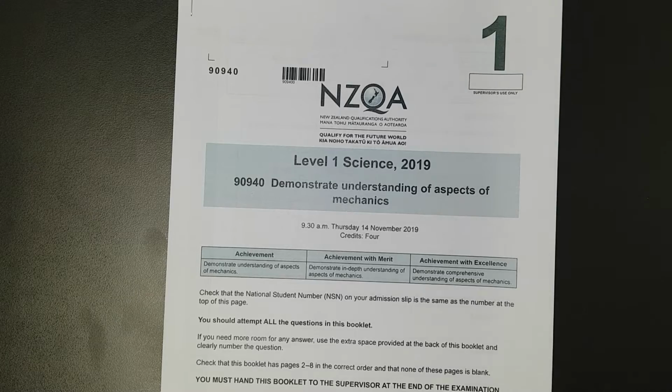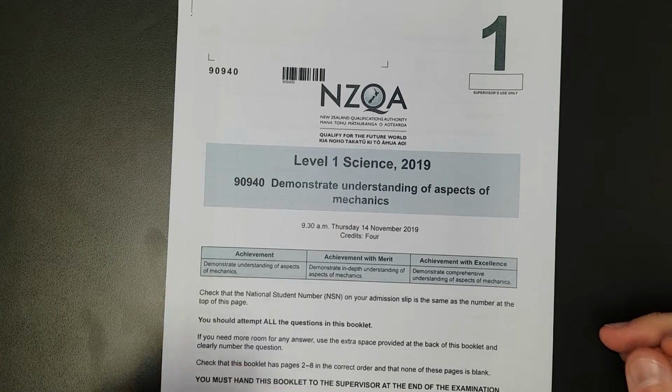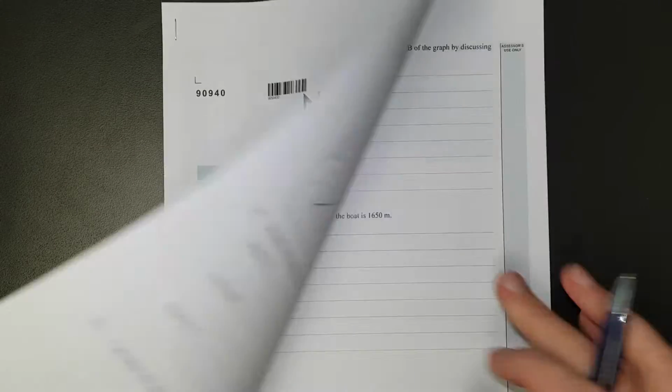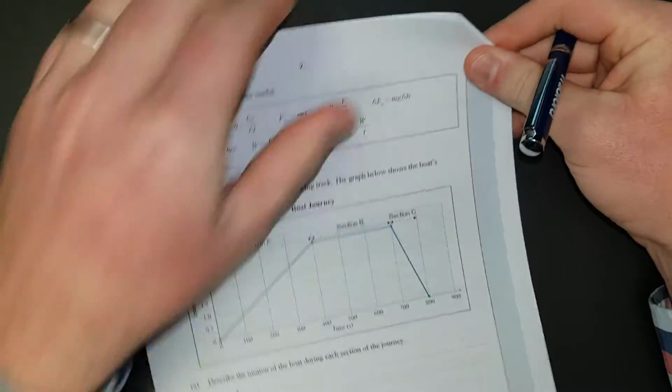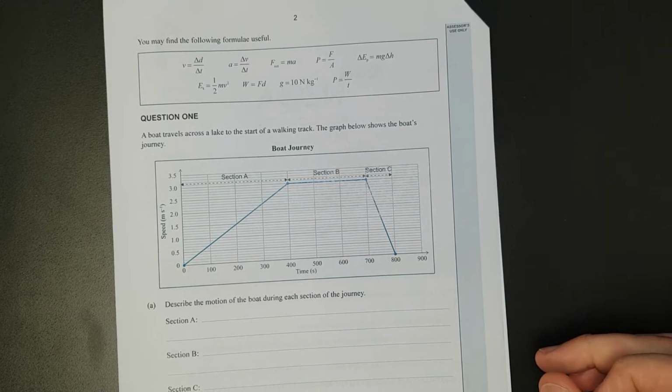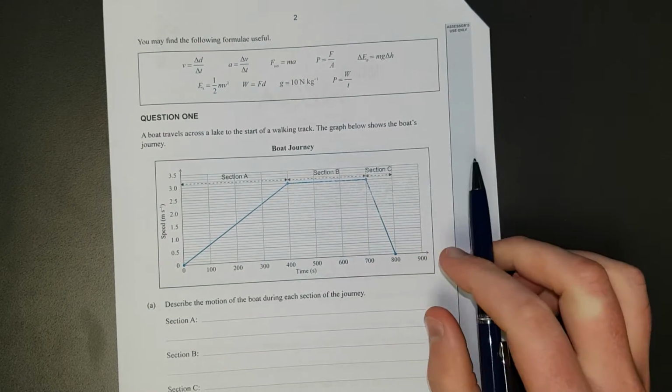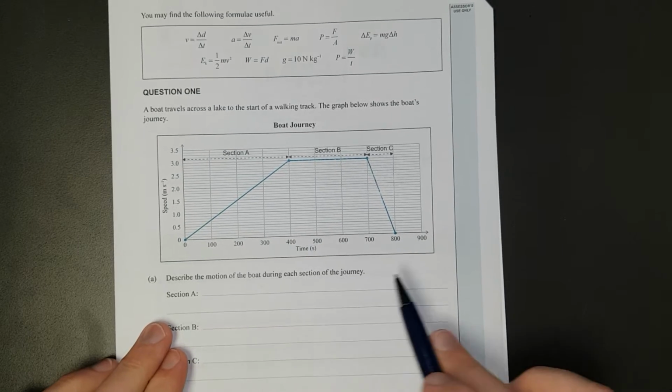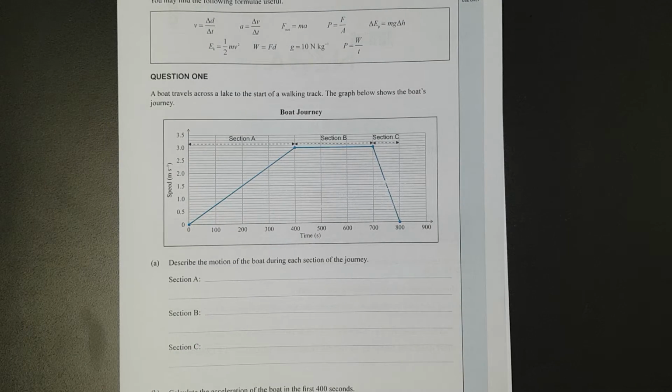This is the 2019 NCEA Level 1 Mechanics exam. Question 1. A boat travels across a lake at the start of a walking track. The graph below shows the boat's journey. Describe the motion of the boat during each section of the journey.